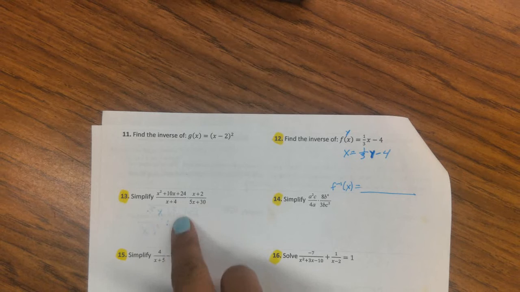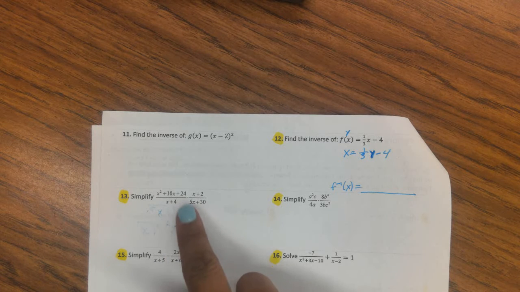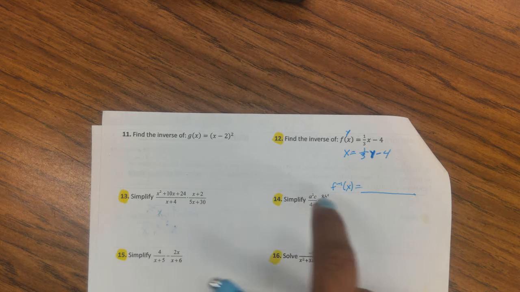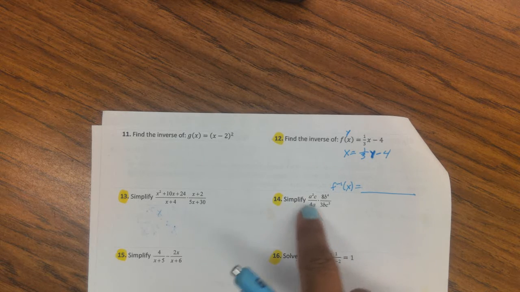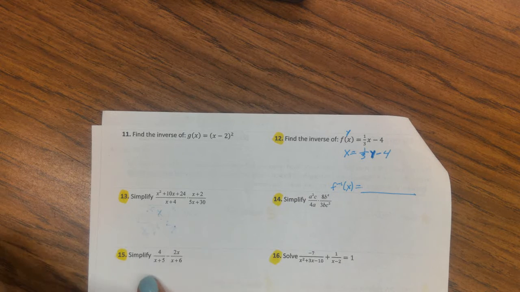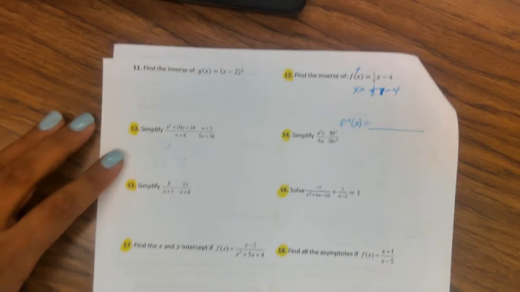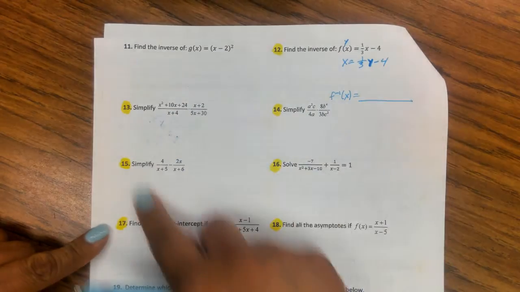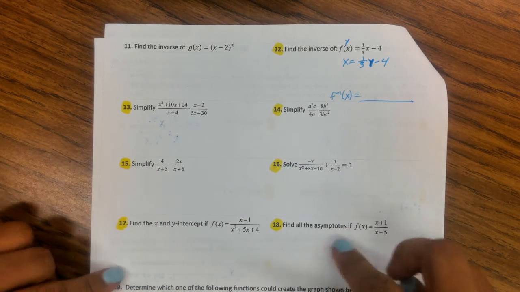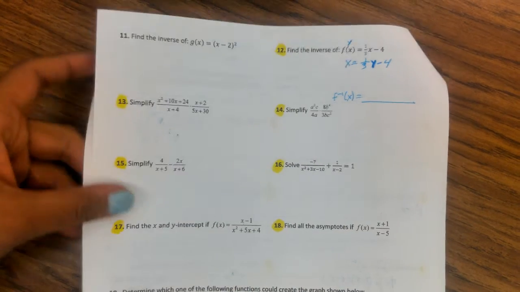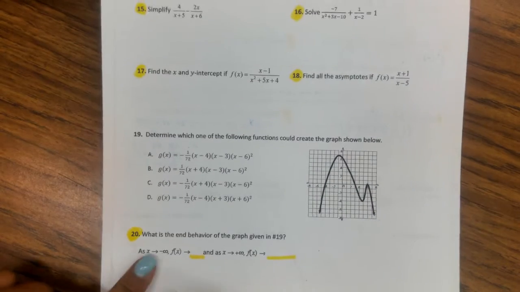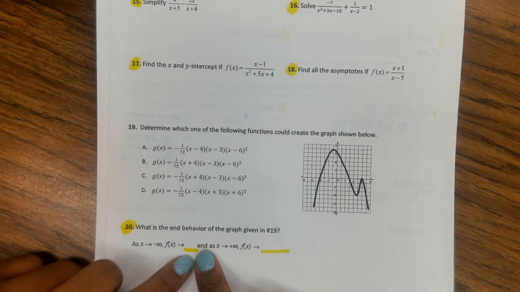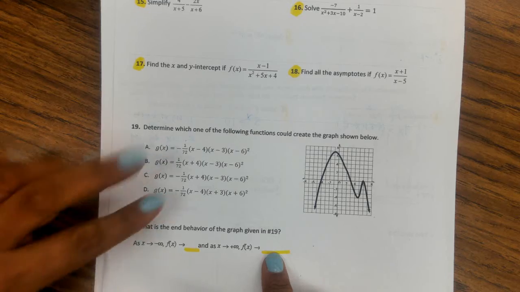13, I'm not giving a hint out because this is the test that you took today, the rational unit test. 14 is also for this last unit. 15, 16, same thing. 17, 18, all of these I need you to do for homework, but I don't have to give a hint out because they're from this current unit. 20, and behavior, we just reviewed that the other day. Go fill in those blanks, so do 20. 21, I want you to do.